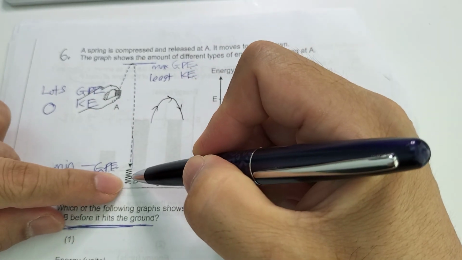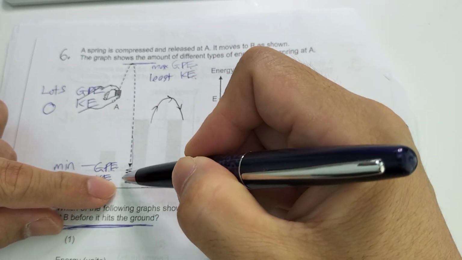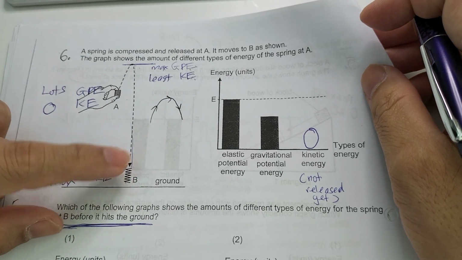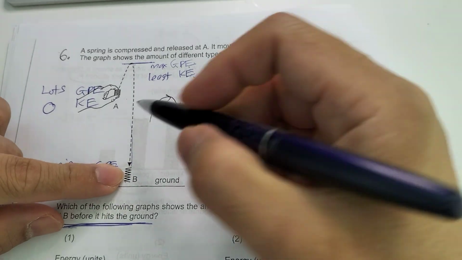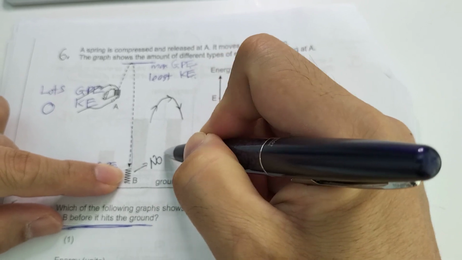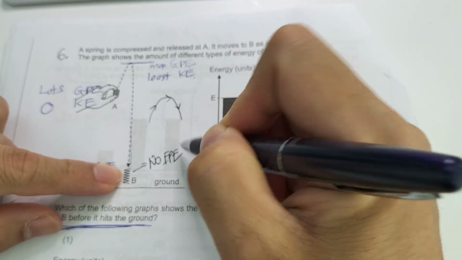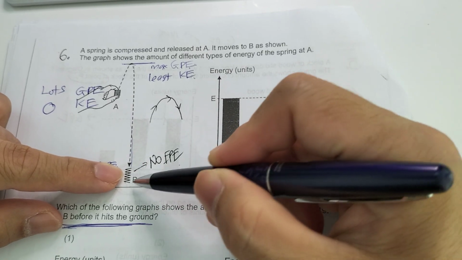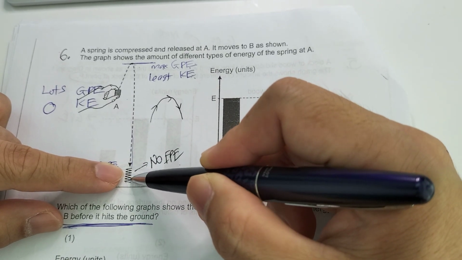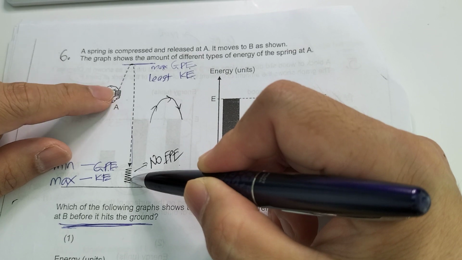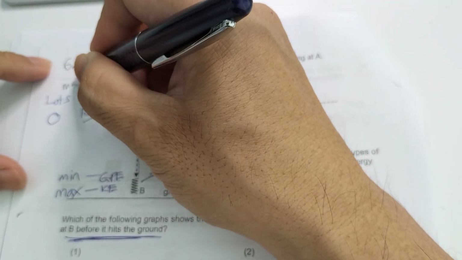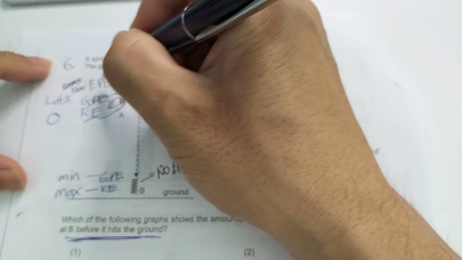This is no longer compressed. It has returned to its original shape. So what does it mean? There is no GPE here. Sorry, there is no elastic potential energy. None, because it's not compressed, it's not stretched. It has returned to its original shape. This was a compressed one in EPE. So here there is some EPE, maximum.